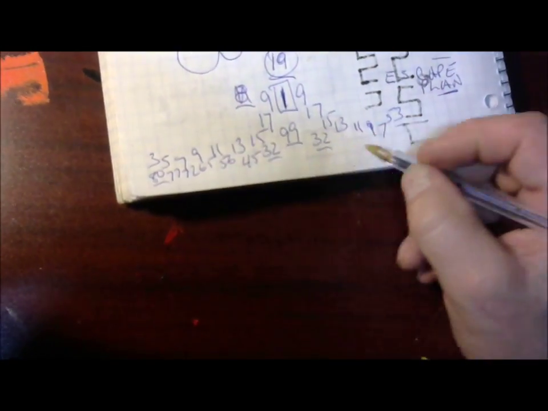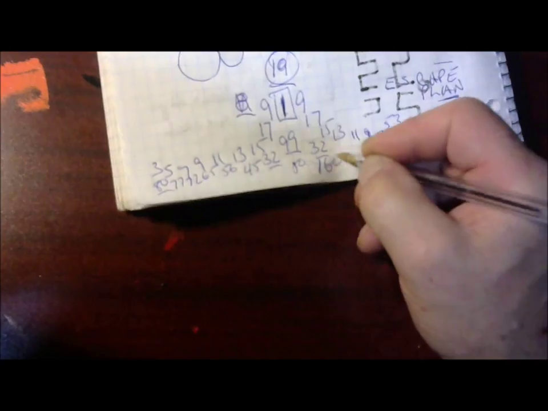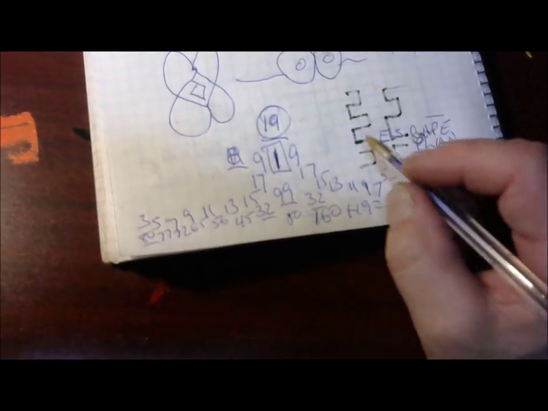I don't know how that's possible. Oh, yes, you end up at 80 over here, right? But we didn't add that. It's 80 and 80. And 80 is 160 plus 19 equals 179. That's your number, the gateway to the one spirit.